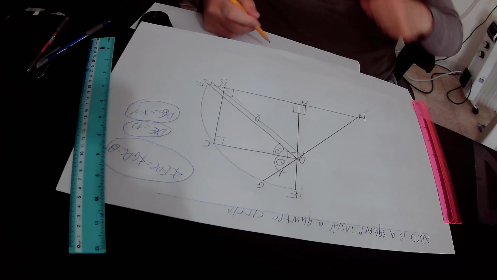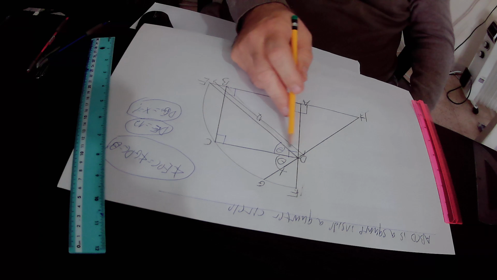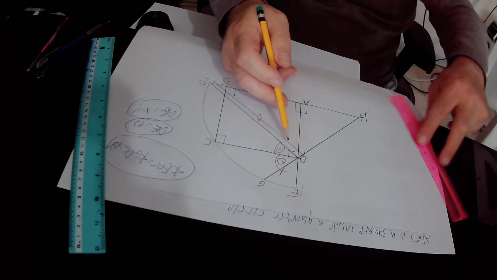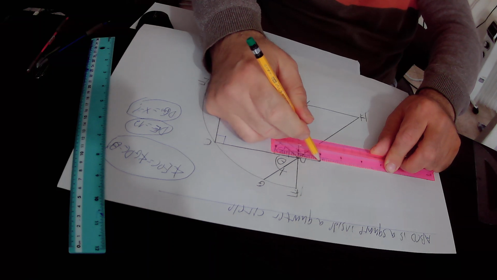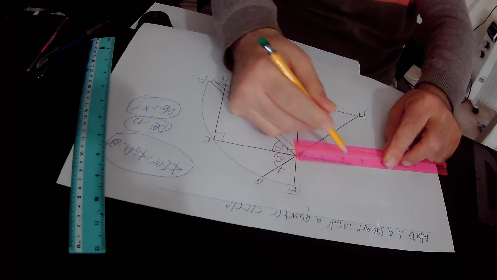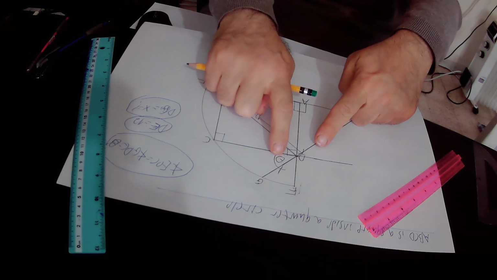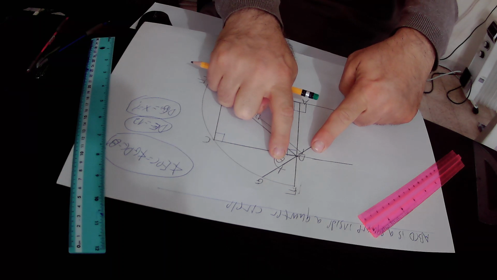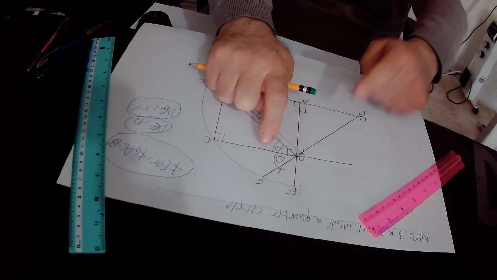And we will extend side CD of this square with a straight line. So here, those two angles are vertex angles, and we know that vertex angles are equal to each other.